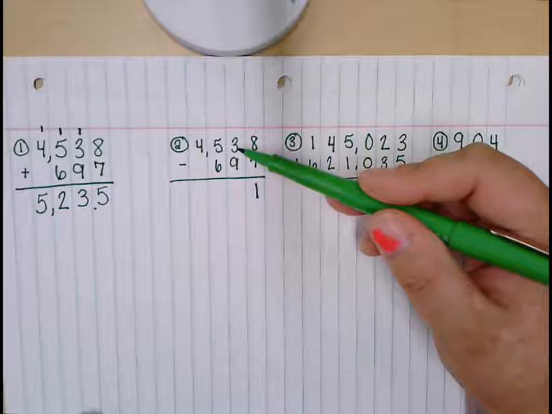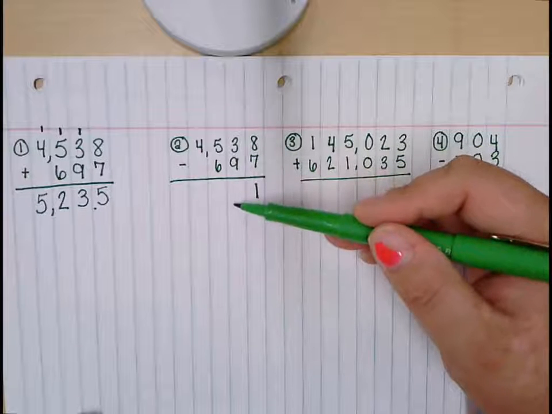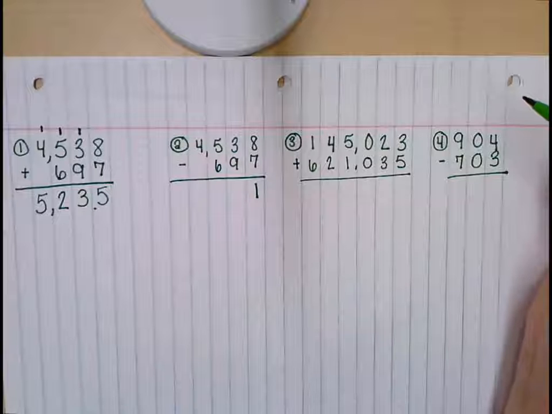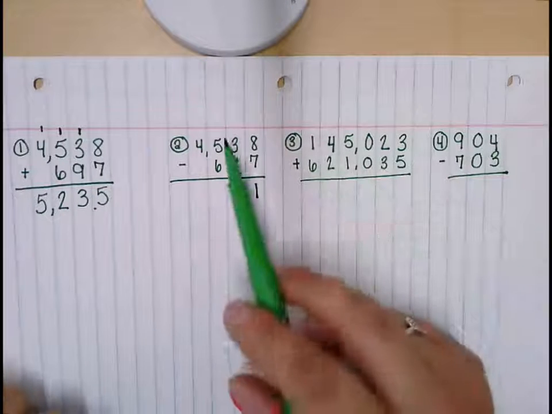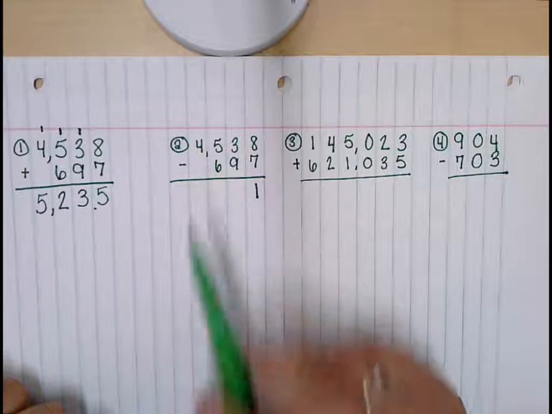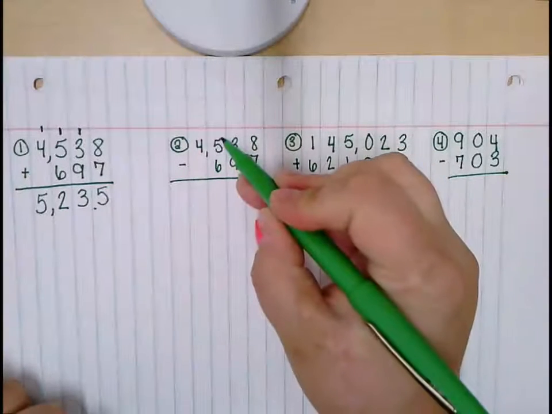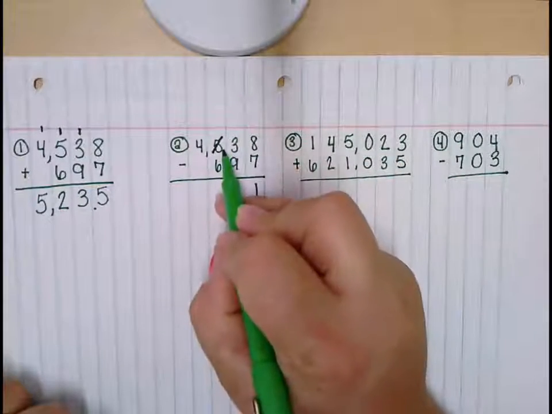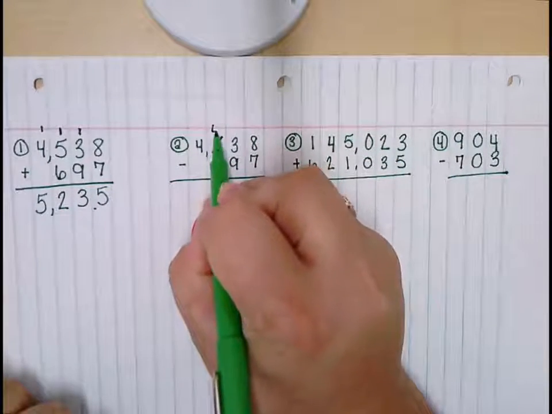If I start with 3 and I take away 9, can I do that? I cannot do that. So I'm going to have to borrow from my neighbor. I'm going to have to take 1 away from this number 5. If I take 1 away from 5, it now becomes a 4.